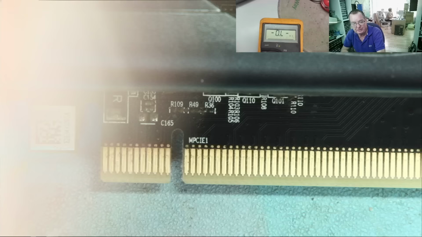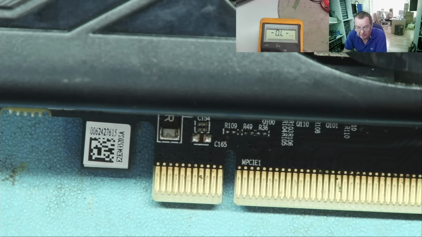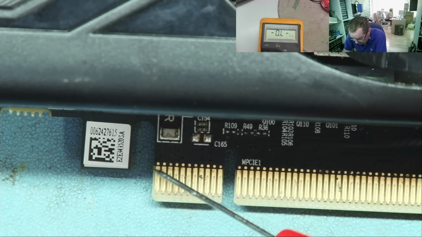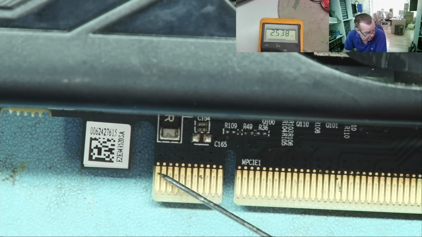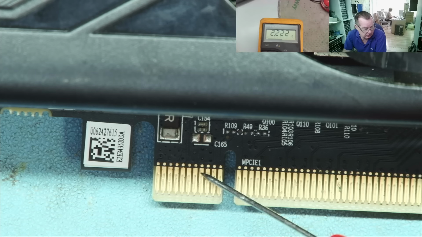Let's compare that with the other of these cards. So again, I'll connect the black lead to ground. So we see the same sort of thing here that the other one was doing on the 12 volt. Okay, first three pins, and then 1, 2, 3, 4 on this one. Just a bit of fluff on it. 2.2. Is that the same as that one?